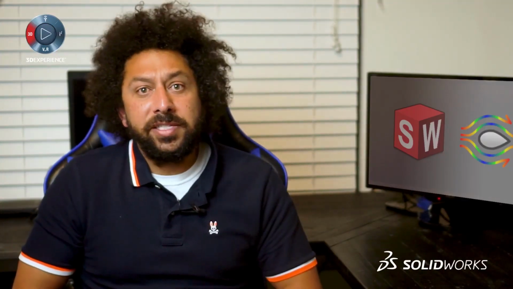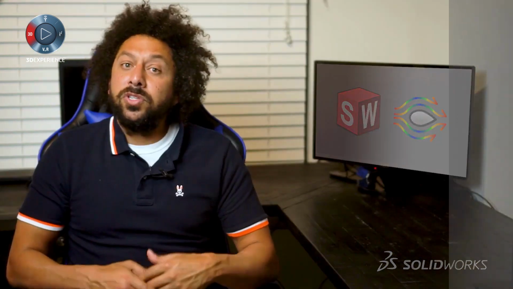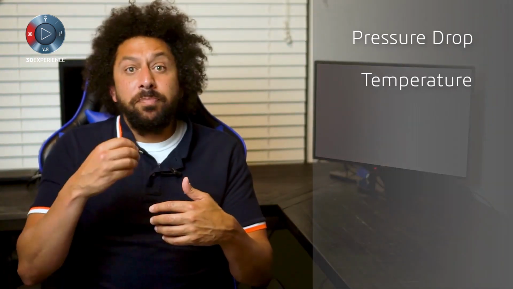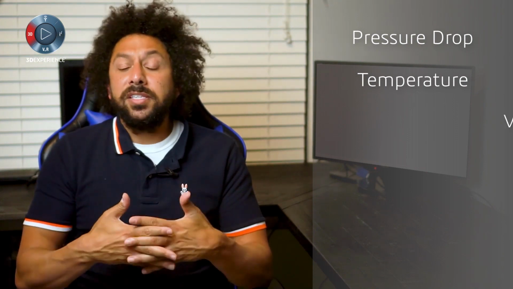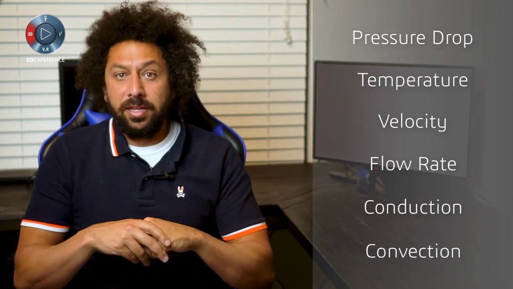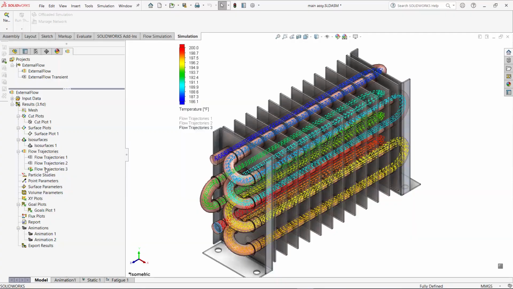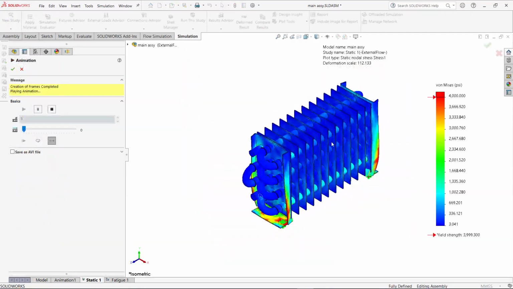So what should an embedded CFD tool have in order to fully understand your design's performance? Results like pressure drop, temperature of parts and surroundings, velocity and flow rates of fluids, conduction and convection are all key. Additionally, when you consider things like optimization, laminar and turbulent flows, forces, pressures, and drags, you can really begin to understand just how powerful a CFD solution can be. Flow can even be used to simulate structural issues using SOLIDWORKS FEA solutions.